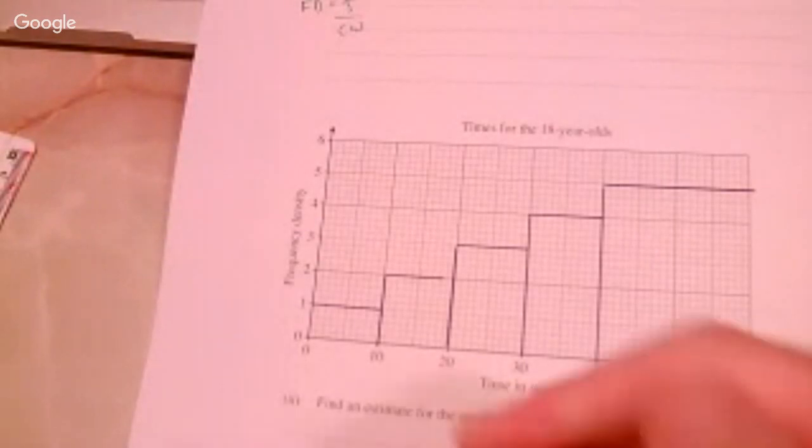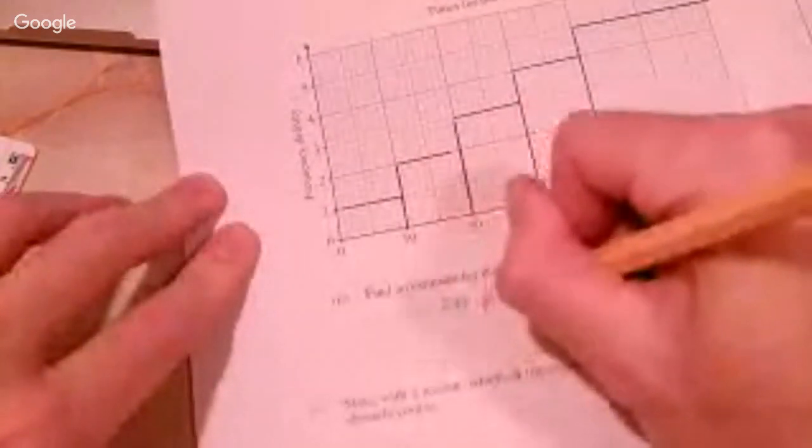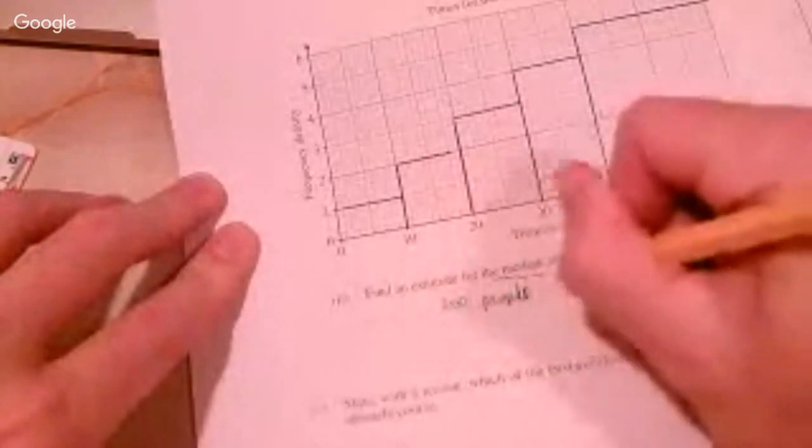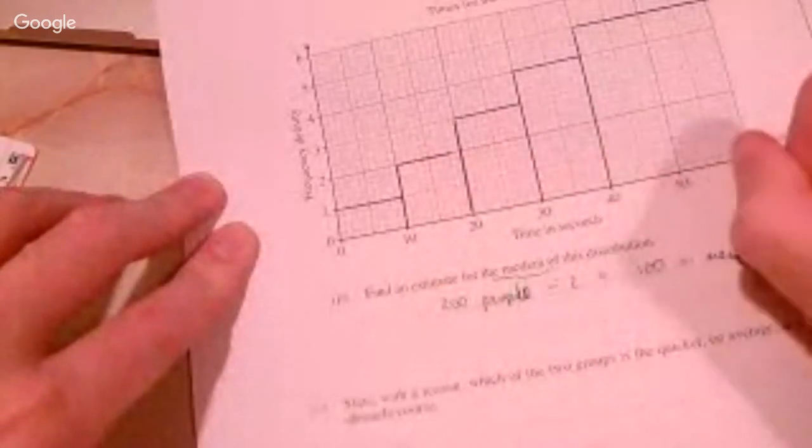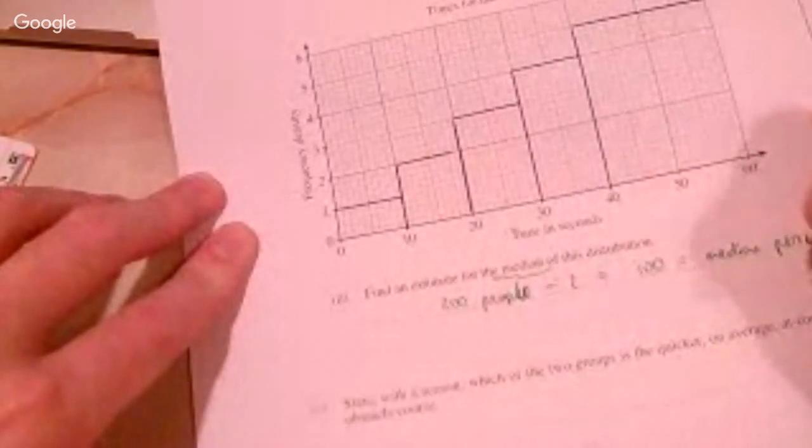It says find an estimate for the median. Now the median is the middle value. So in this group, there's 200 people, okay? So 200 people divided by 2 would be 100, and that is what we call the median person, okay? So I'm looking for where the 100th person is.